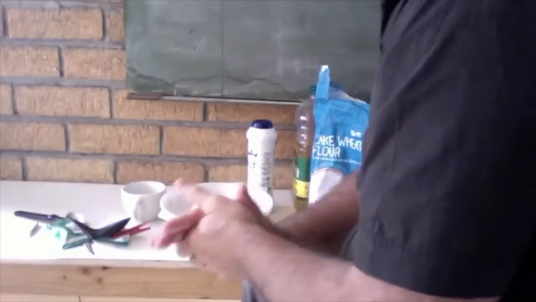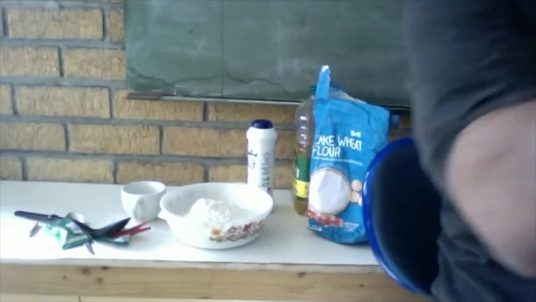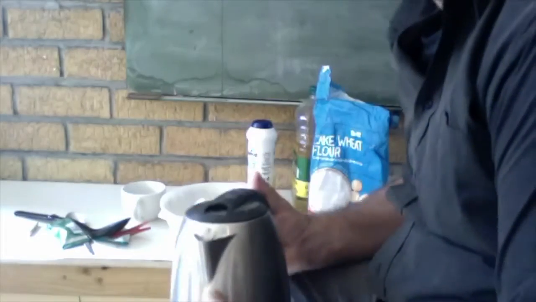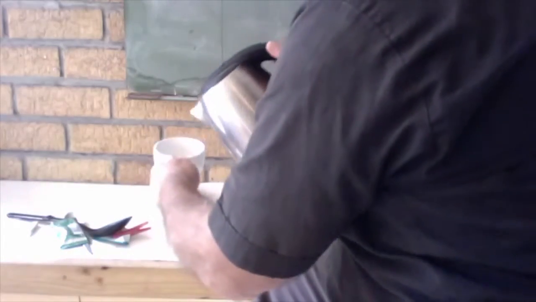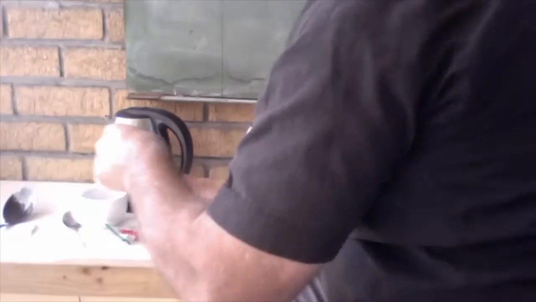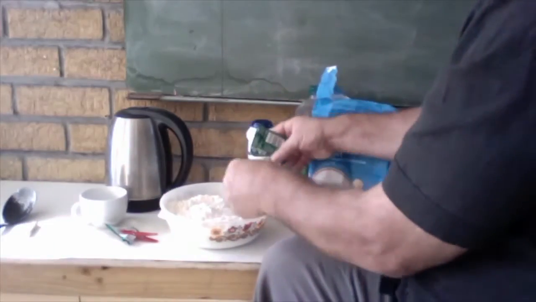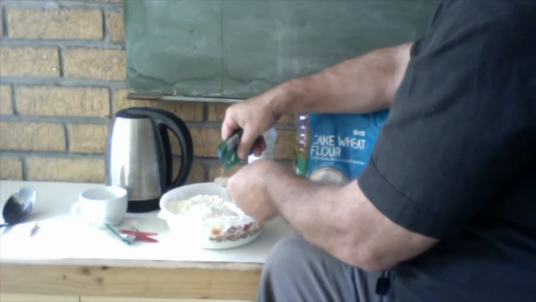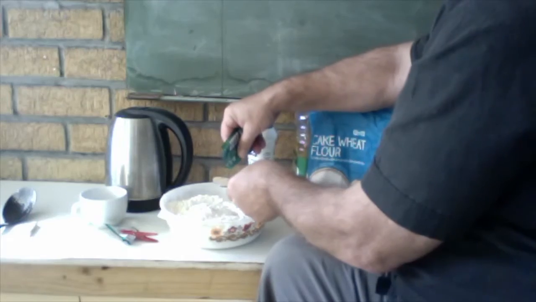Now we also need some water. We need 1 cup of warm water. Yep, that's warm. 1 cup of warm water. We need 1 level tablespoon of yeast. There we go. 1 level tablespoon of yeast.